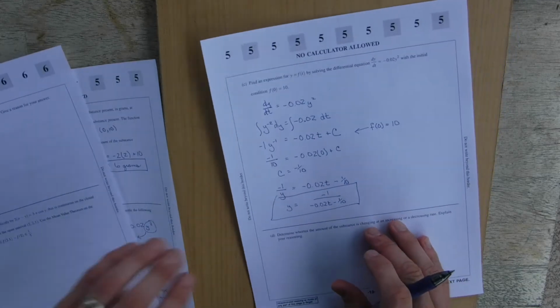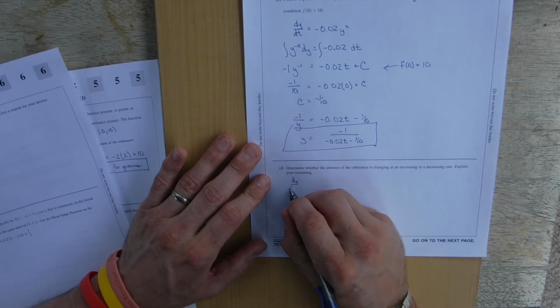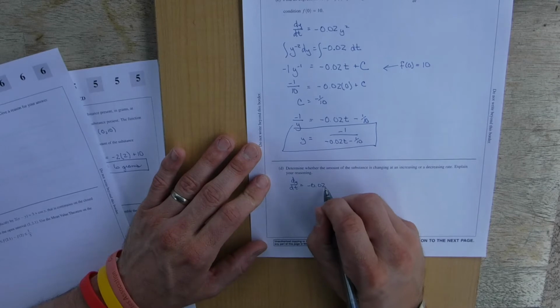Okay, so what I do know is that dy/dt is equal to negative 0.02y squared.